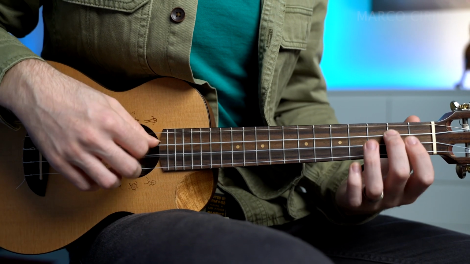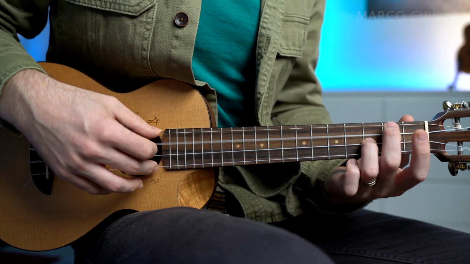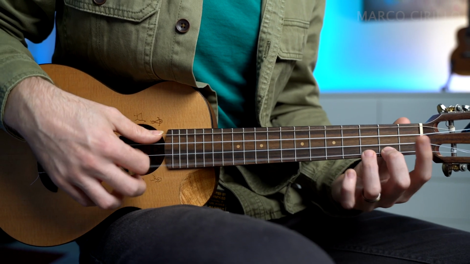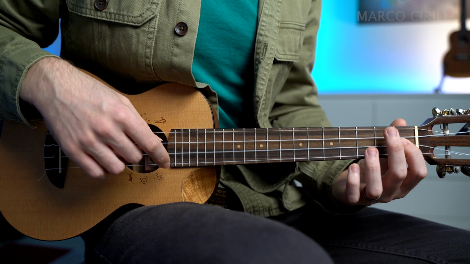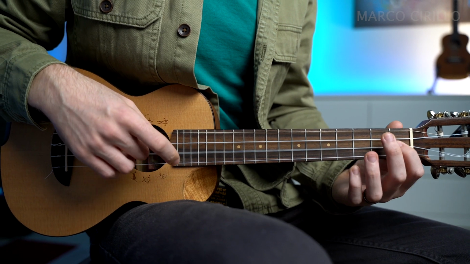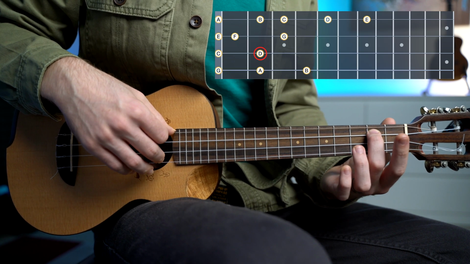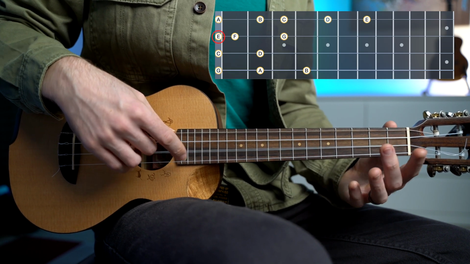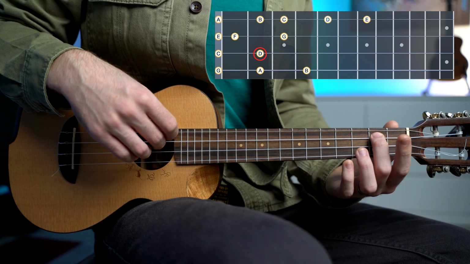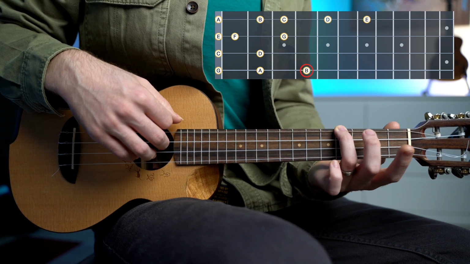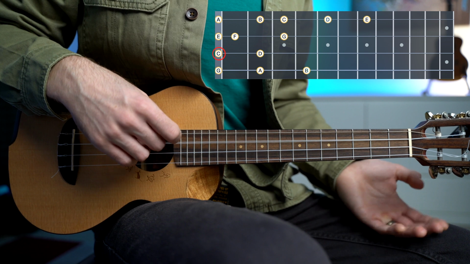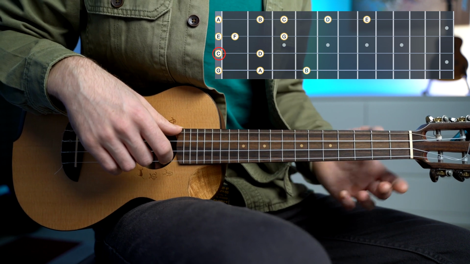We can repeat the melody again. We're just gonna change the last few notes. Then we have D, and the last few notes, E, finish with the note C.